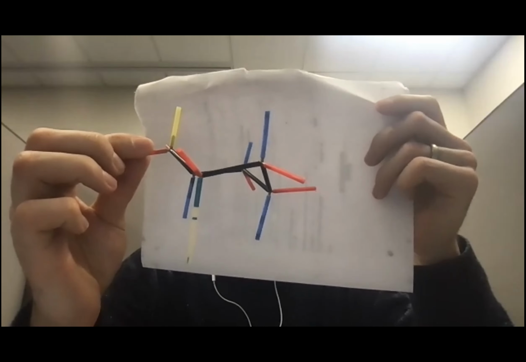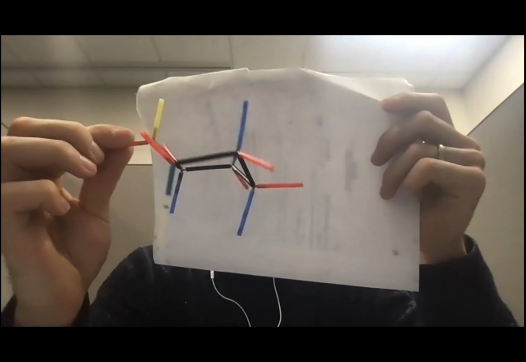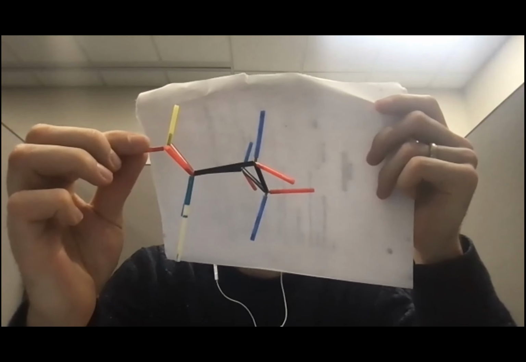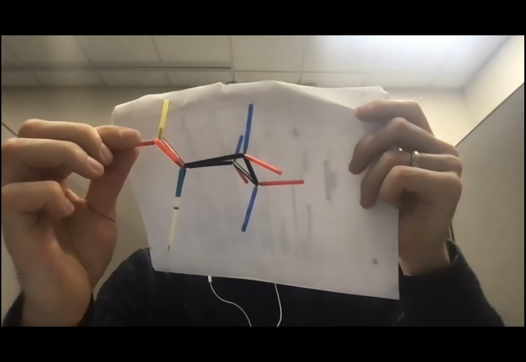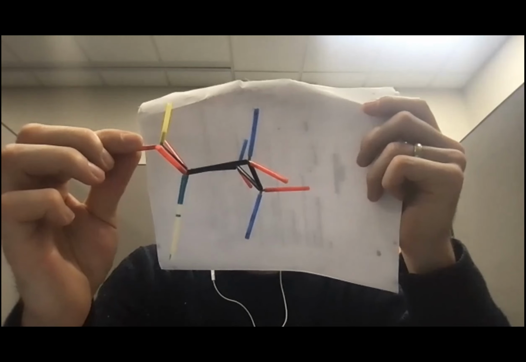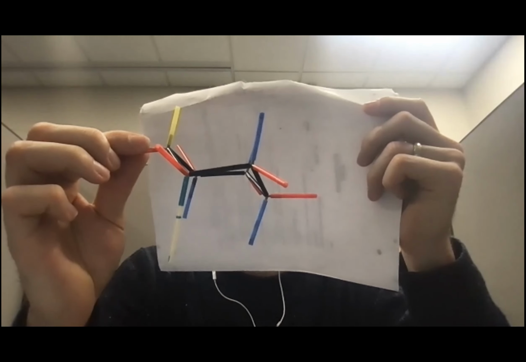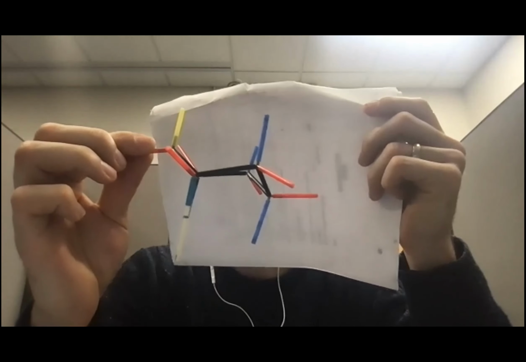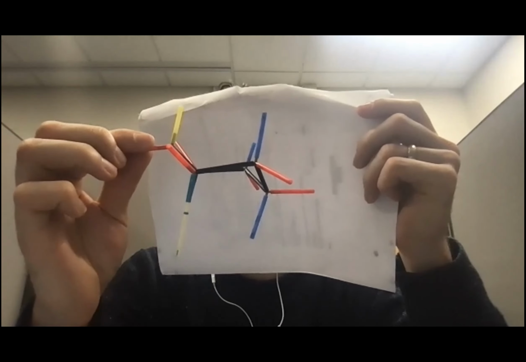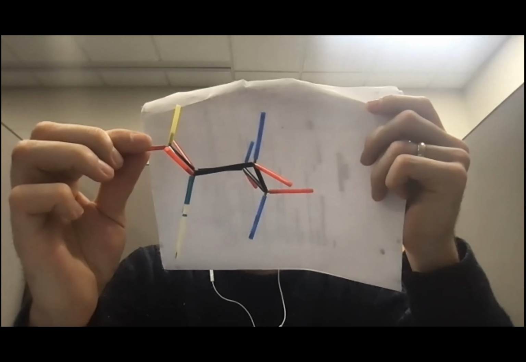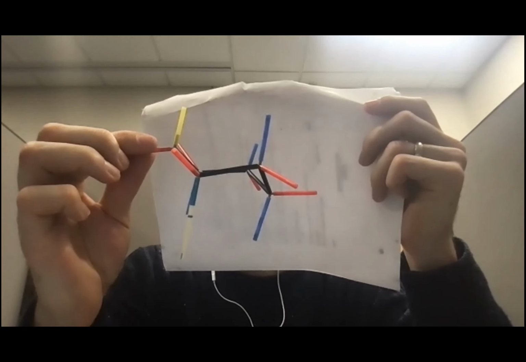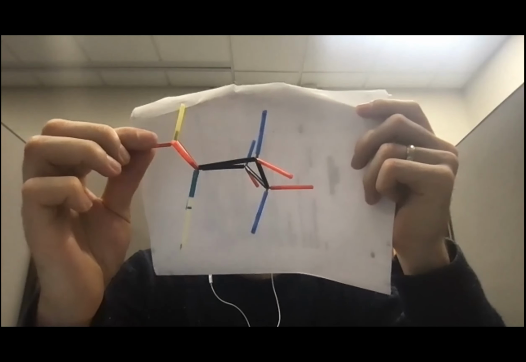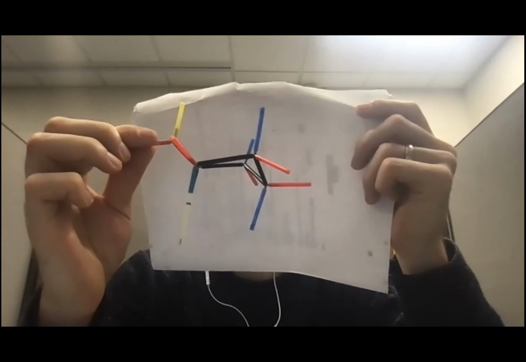So you can see here that in this case, the yellow, what we were calling the chlorine, was coming out at us originally, and it is now pointed straight up, right? And the bromine, whereas it was in a dash going away from us, is now pointed straight down, but both are in axial positions. So that means that each axial position must be pointed up or down in an alternating fashion around the ring.